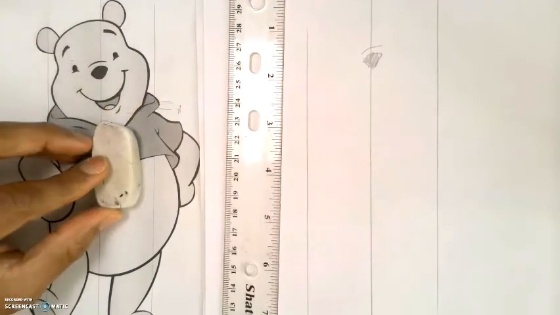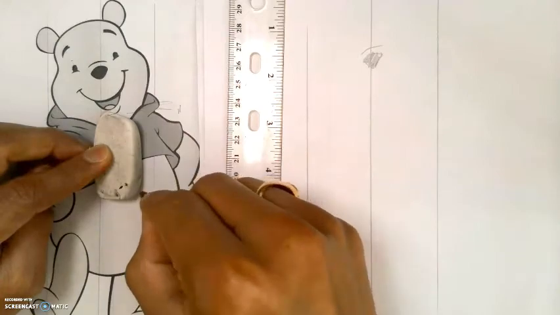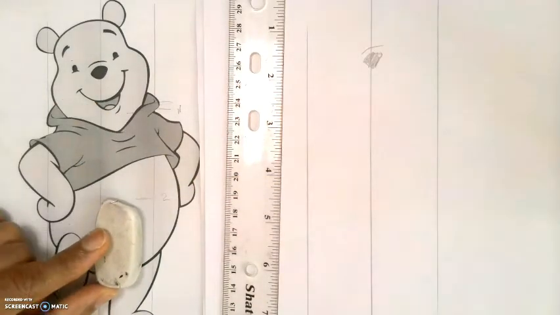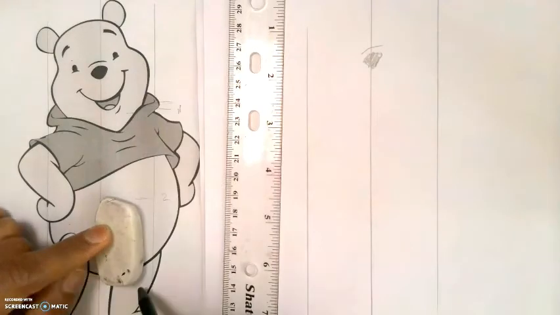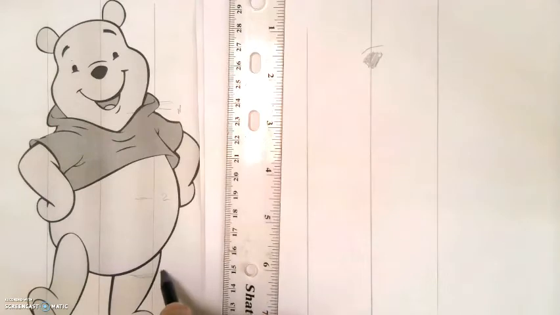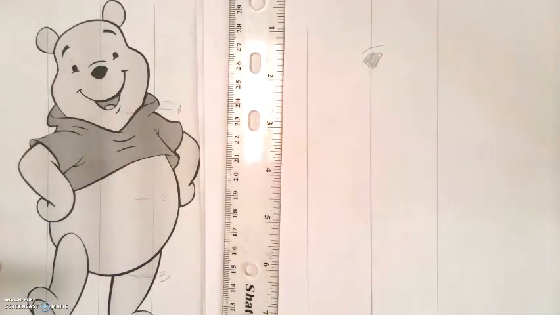And then my eraser again here, and that is right there, it's a 2, and the third time I keep my eraser, almost at the bottom of his tummy is 3. Okay, so that's basically giving me the length, how big the image will be, right?